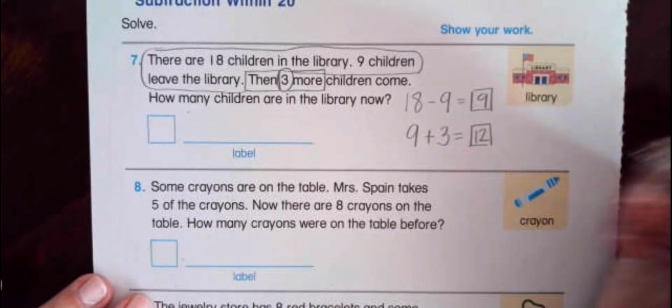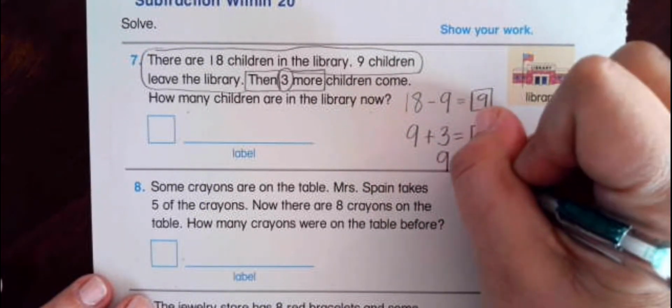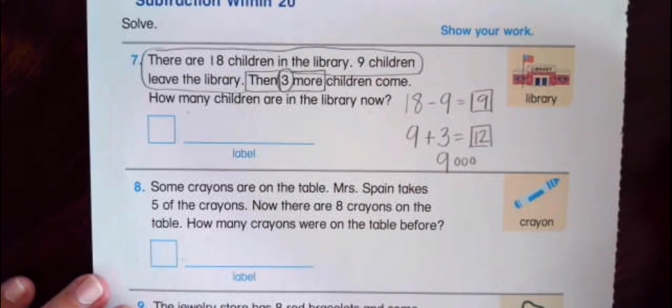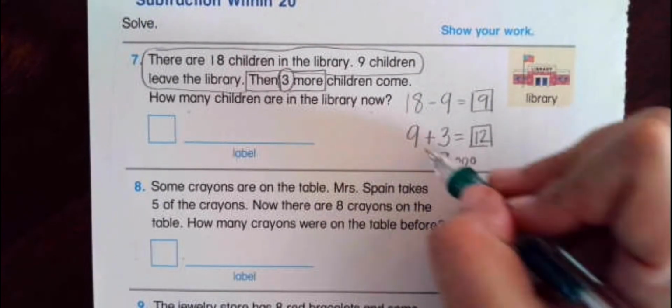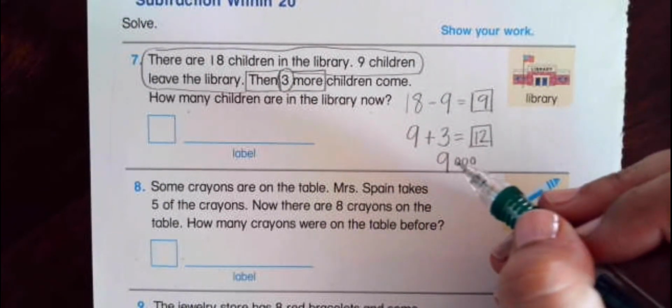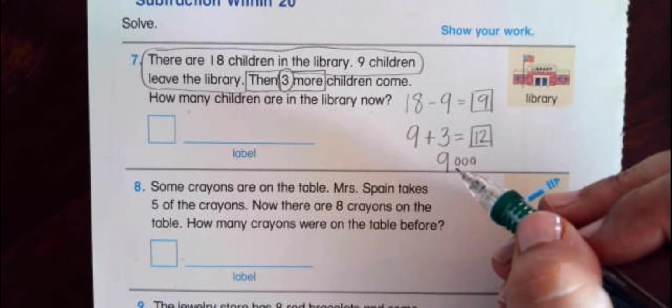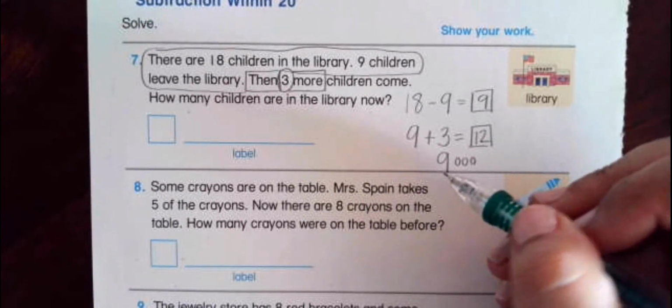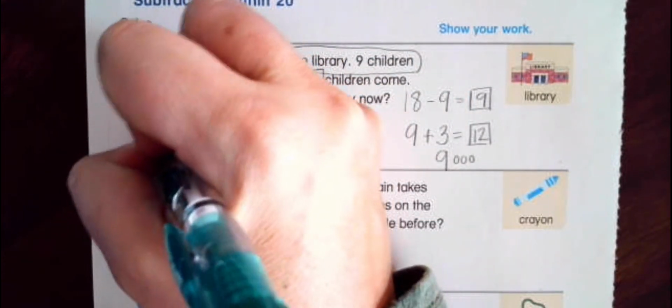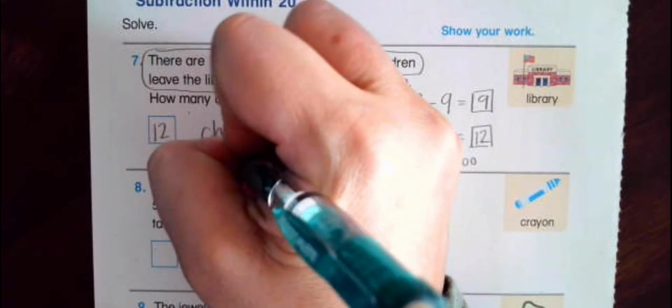equals 12. So 9 plus 3, and you can count on to get an answer of 12. You should start feeling really comfortable being able to solve 9 plus 3 pretty quickly. Okay, if you have to use your fingers, do it, but do it right away because you need to get faster and faster each day solving problems that look like this. So our answer would be 9 children.